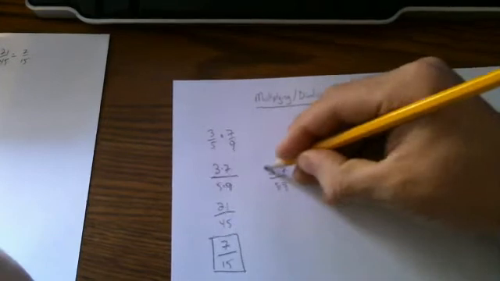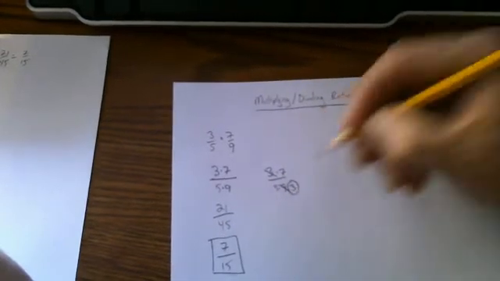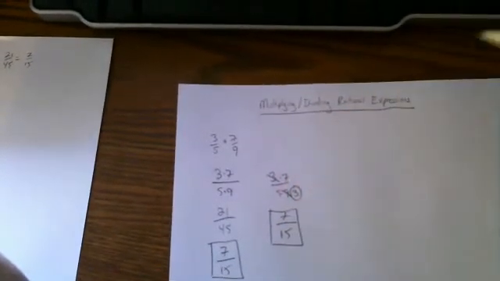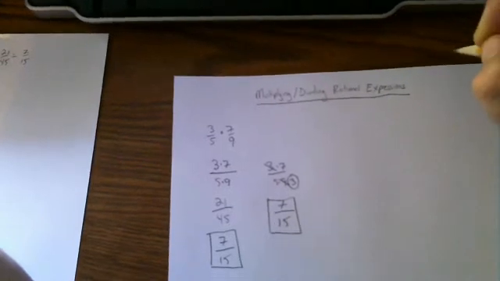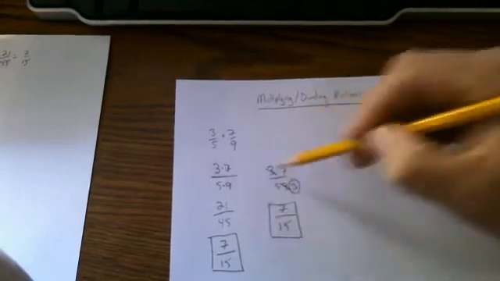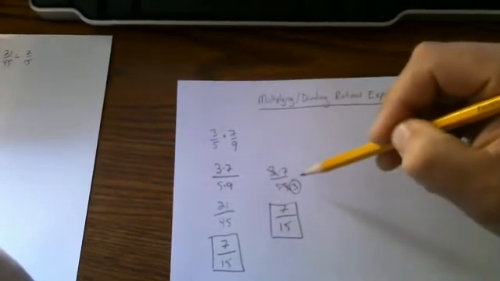Or what we could have done, we could have canceled the 3 with the 9, leaving us with a 7 in the numerator and a 5 times 3, which is 15 in the denominator. So that's just proof that you can simplify before multiplying across, which I would encourage because you can see it saves a step here. Now let's go to an algebraic example.